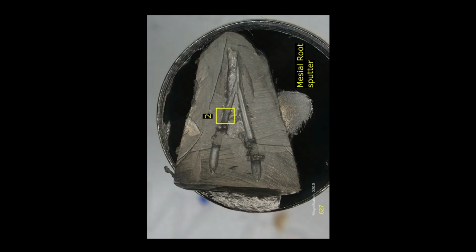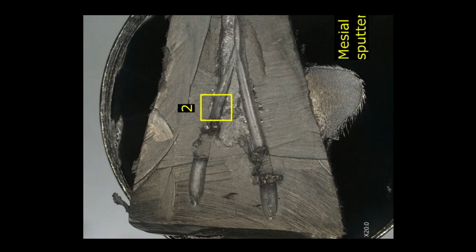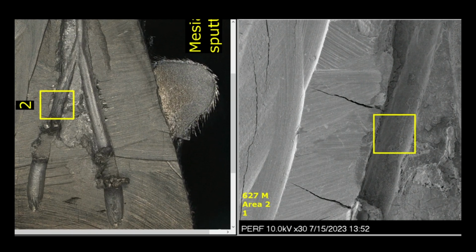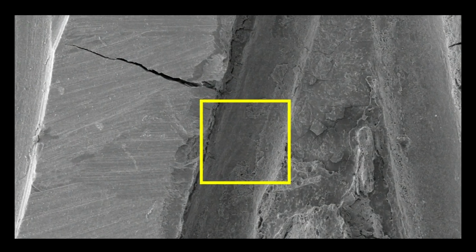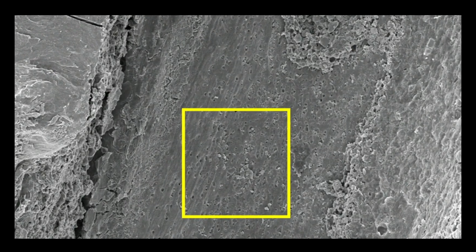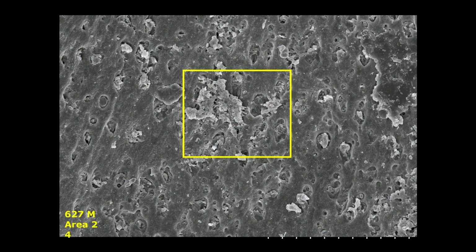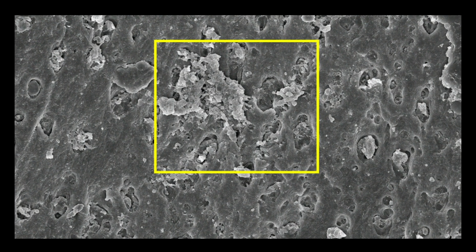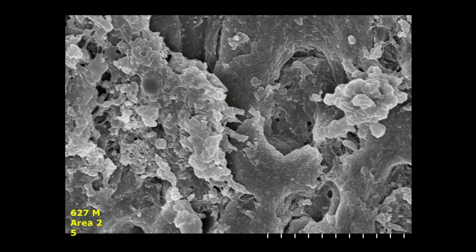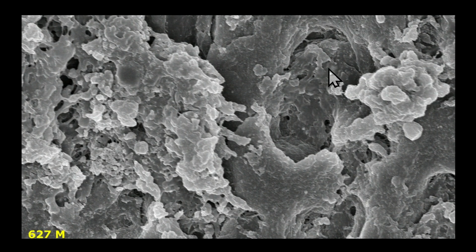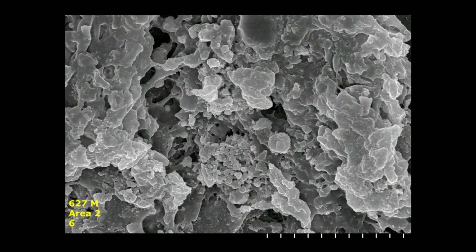In area 2, more coronal, we get a better look at the naked canal wall without a lot of sealer present. And what we notice is that the peritubular dentin is still present and hasn't been demineralized by the irrigation device. Notice how the non-collagenous proteins of the predentin can masquerade as bacterial biofilm morphotypes.